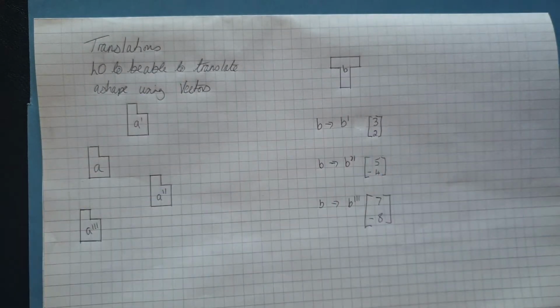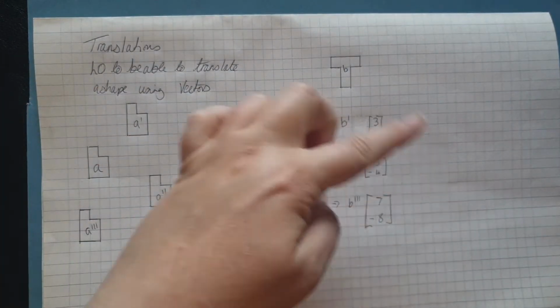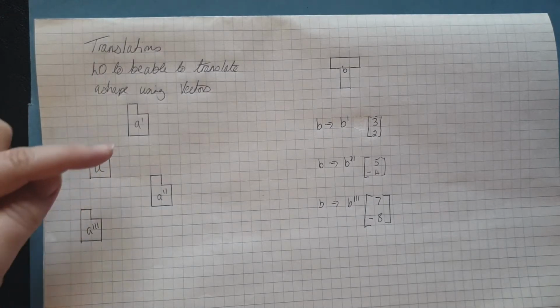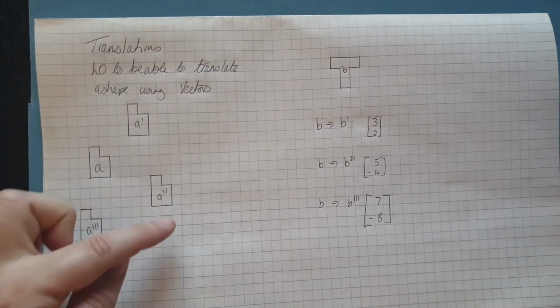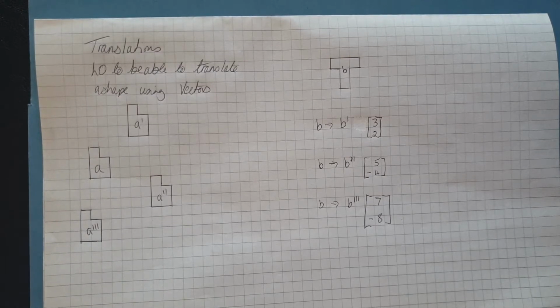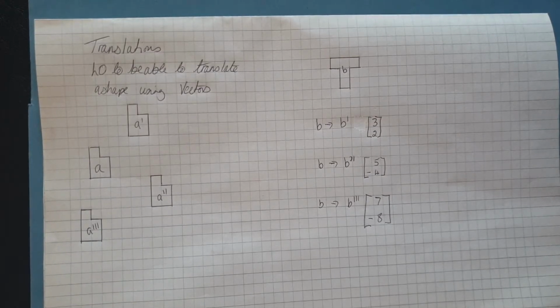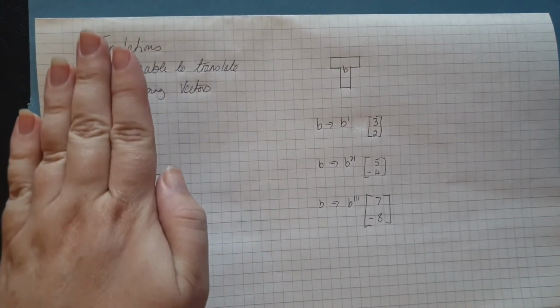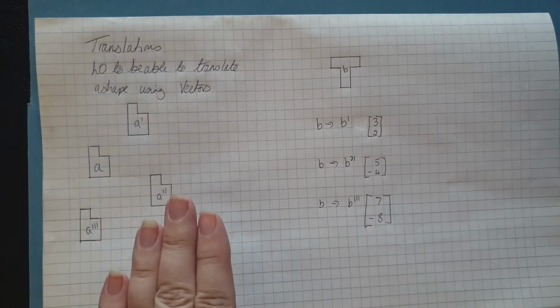Okay, now as you know, if you have a look at the two examples I've got drawn on here already, you'll see from example A that the shape is staying exactly the same size and exactly the same orientation. There's no twists, there's no reflex, it doesn't get smaller, it doesn't get bigger. It translates. So you're literally picking up the shape and you're moving it.